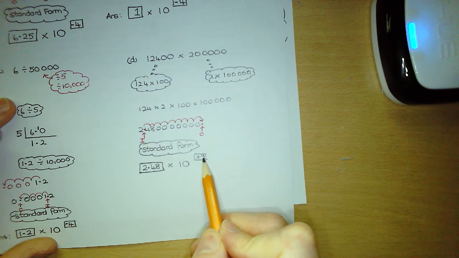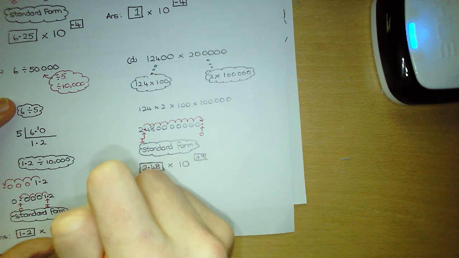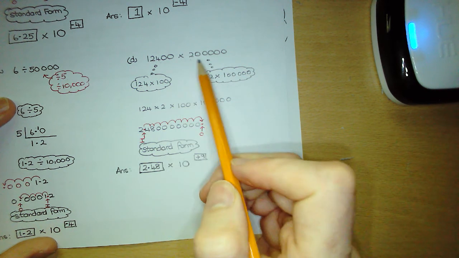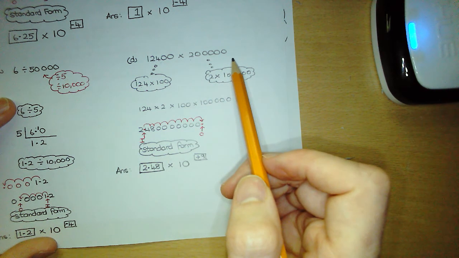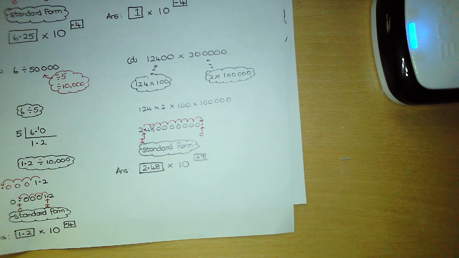And we have to move 9 places, so the value of the power is 9. And that's our answer. So that's what 12,400 multiplied by 200,000 is in standard form. So we have to do the calculations first and then get our answer, and then at the end put our answer in standard form.